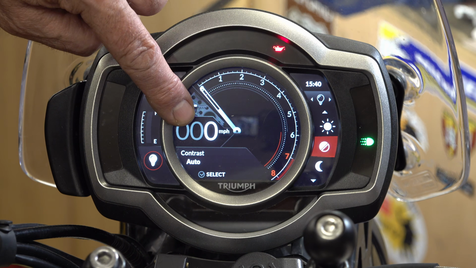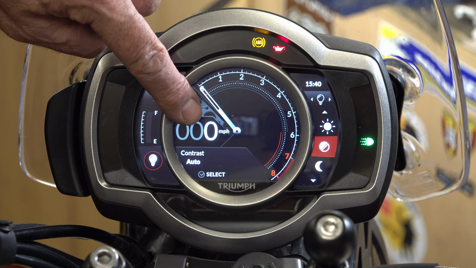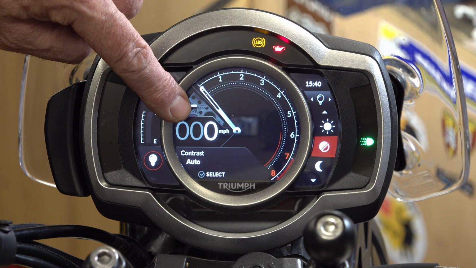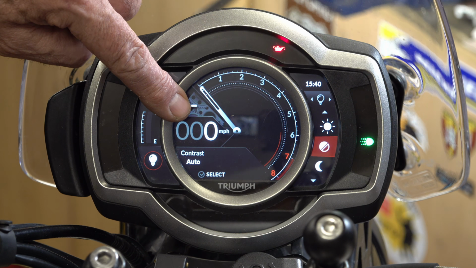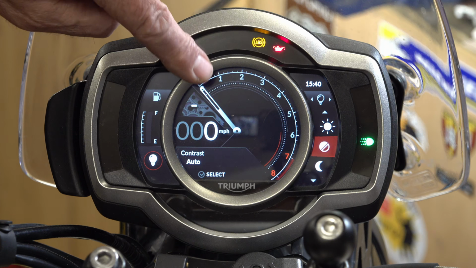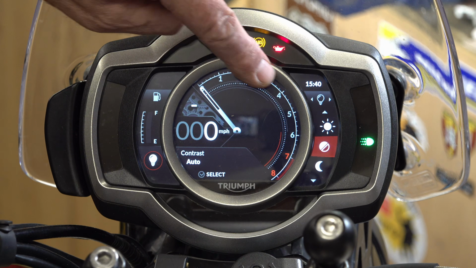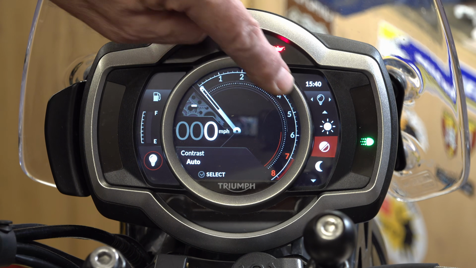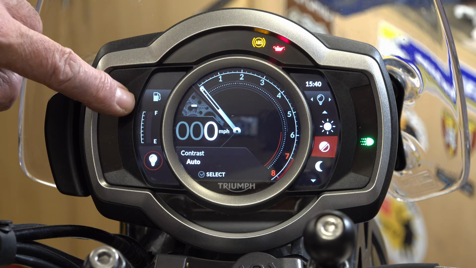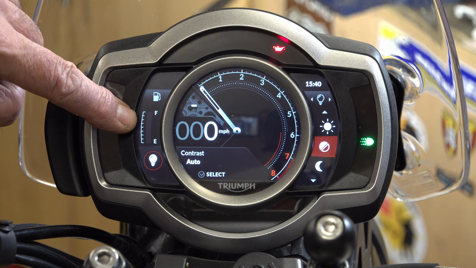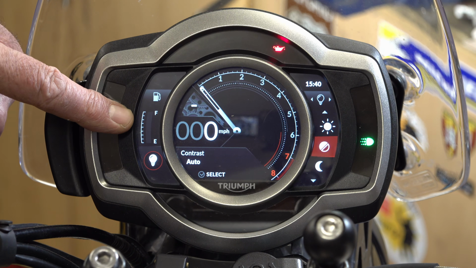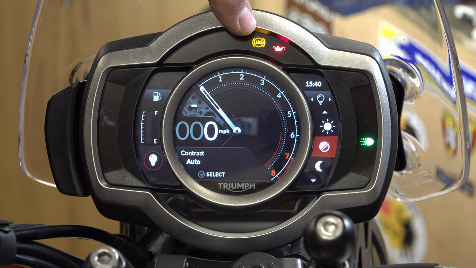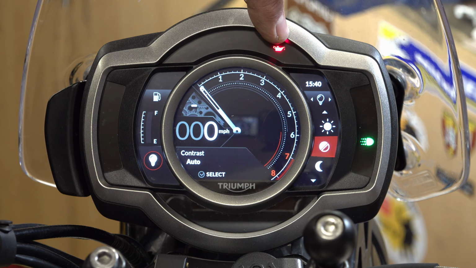You've got the speedometer here, and I've got that set in miles per hour, so that's digital. You can change that to kilometers per hour. You've got the rev counter here, which works as a sweeping needle round. You've got the fuel gauge at the side. That's not registering at the moment because I haven't got the bike switched on. Also, I should point out that the ABS light is flashing, and the oil pressure light is on simply because I haven't started the engine. It's not a problem with the bike.